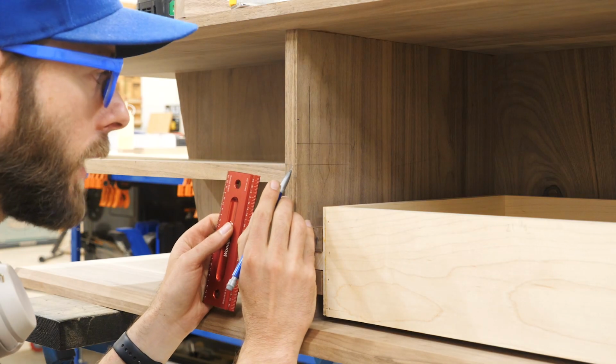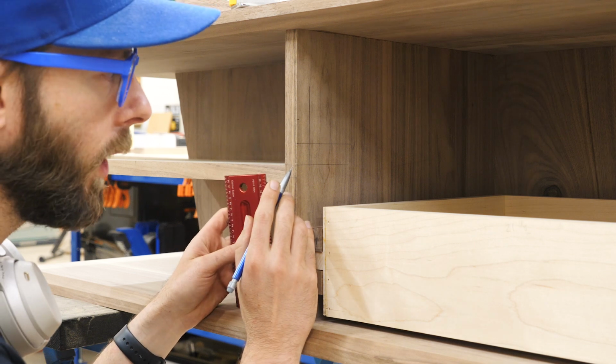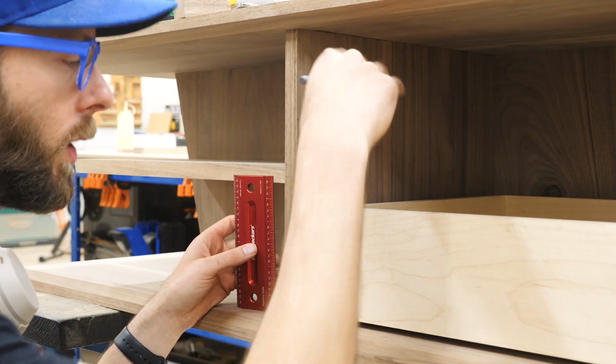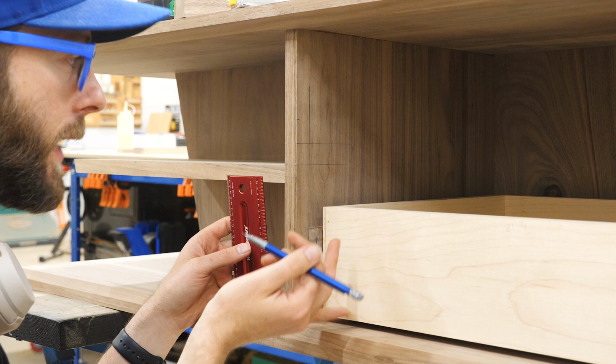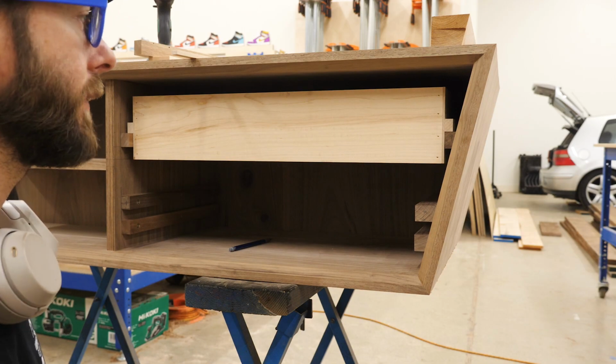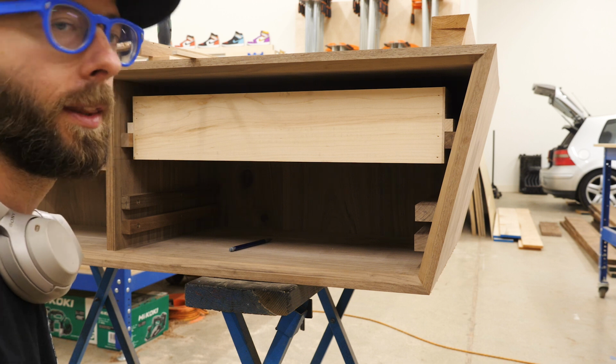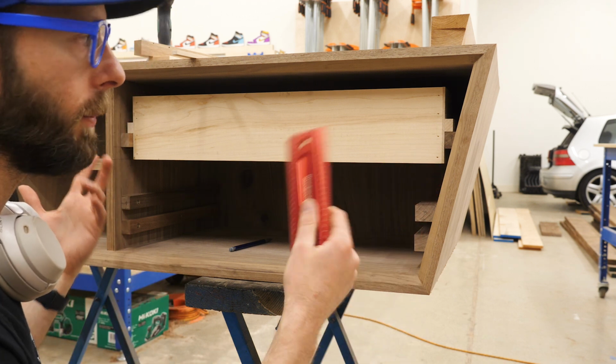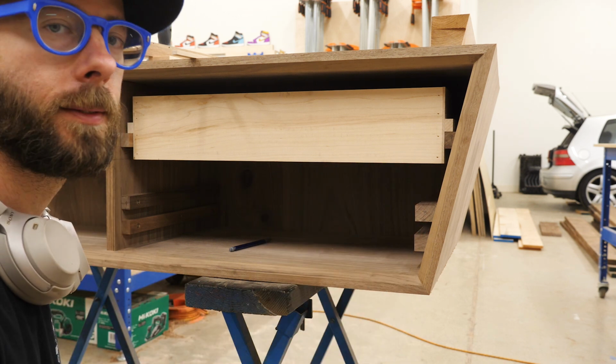Now, we're going to go into it in a lot more detail in the plans. In fact, there's a chapter on just this that's probably as long as this entire video. But once you wrap your head around it, it's really not that hard. And in fact, in some ways, it's actually easier to get a perfect fit when comparing it to making slides for a regular rectangular box.